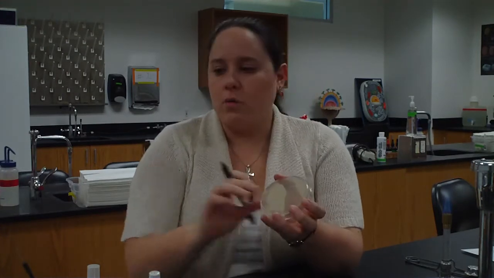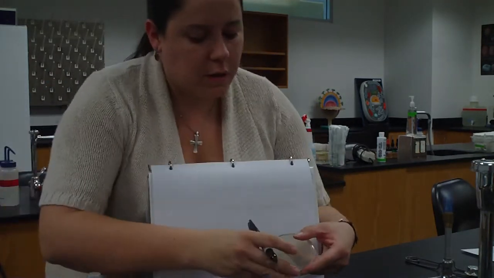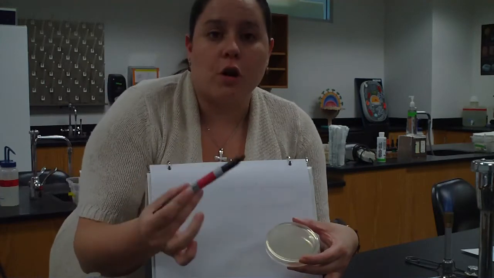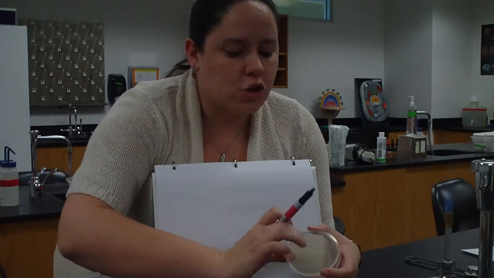Last, I'm going to do streaking for isolation. I'm going to demonstrate streaking for isolation with the Sharpie marker first, and then I'll show you with the loop. You can take a look in your lab manual for instructions on how to do this. But one way to do it, let me use this as a backdrop. If I pretend that my Sharpie marker is the loop, I'm going to draw for you what it would look like on the plate.